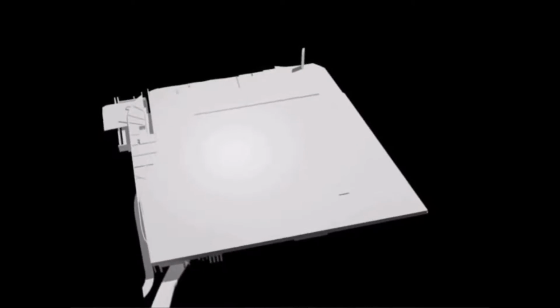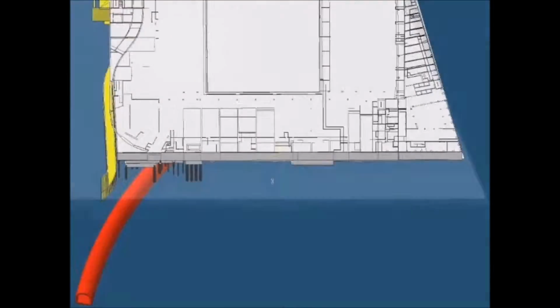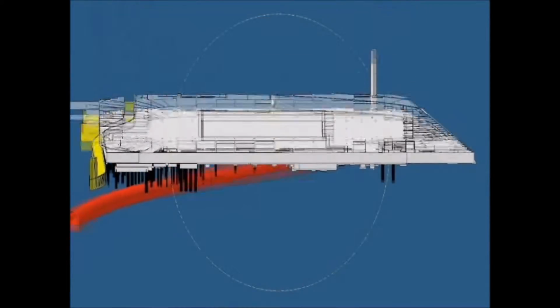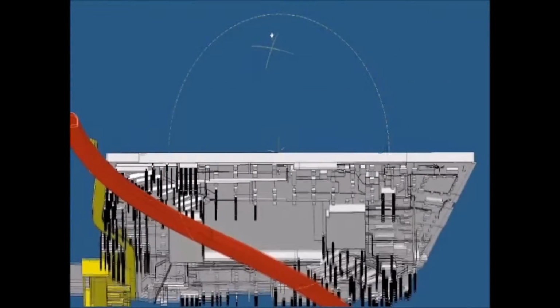We started by drawing all the existing elements as well as future construction, such as the future tunnel for the underground line, for example, the ventilation plant with its connection to the A14 motorway. To this, we added all the other elements of the project, such as the foundation.